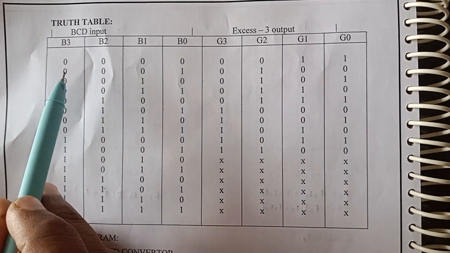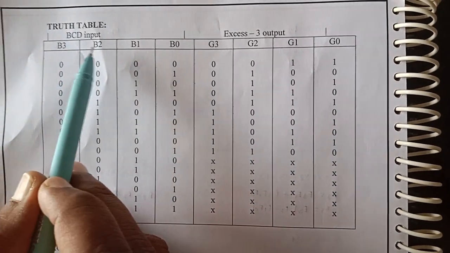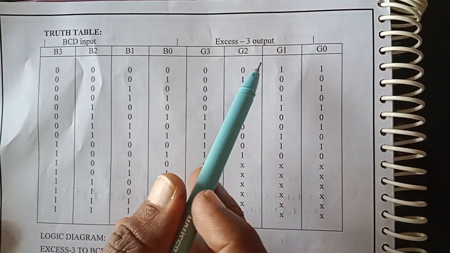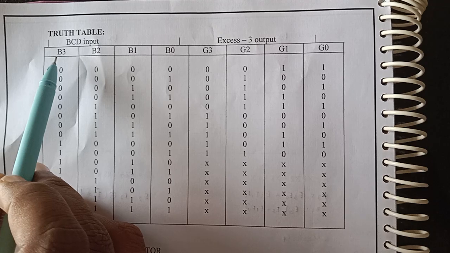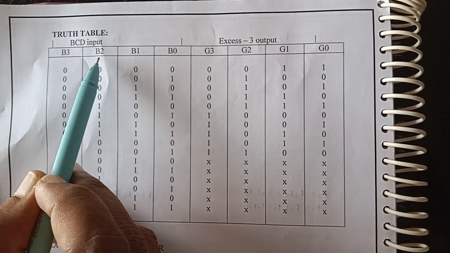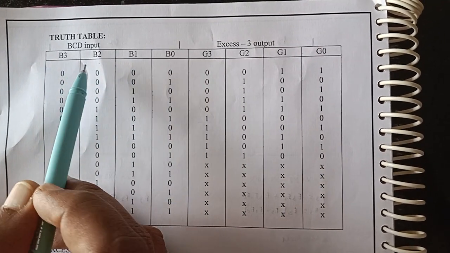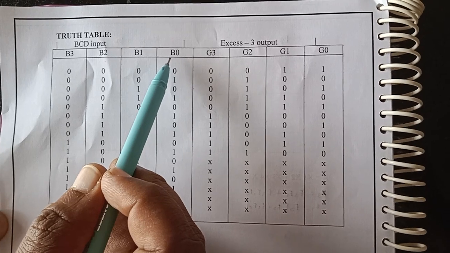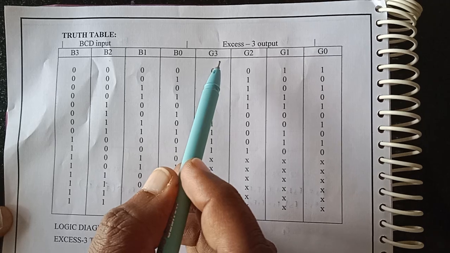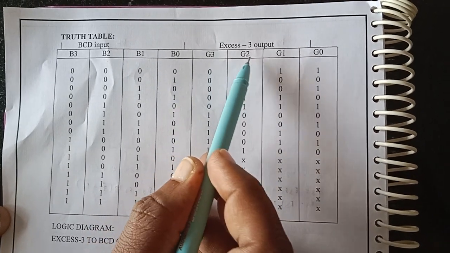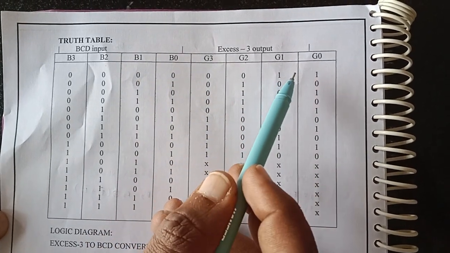First, I am going to explain the BCD input to excess-3 conversion. This is a 4-bit BCD number, with the highest value bit B3, then B2, B1, B0. So this is the 4-bit BCD input, and we want to convert it into the excess-3 output. G3, G2, G1, G0 is the excess-3 output.